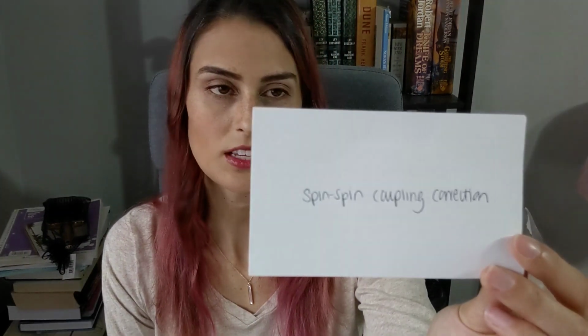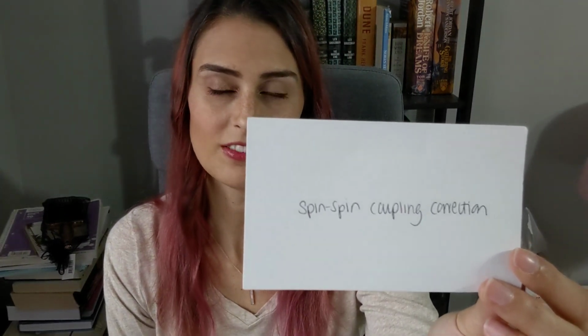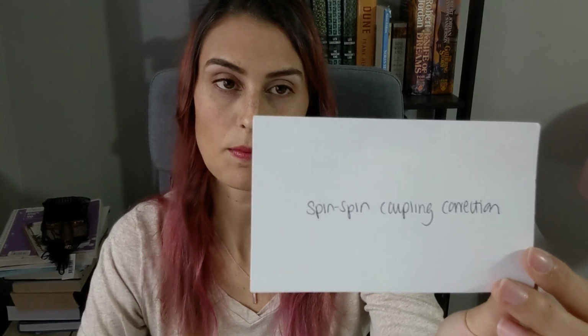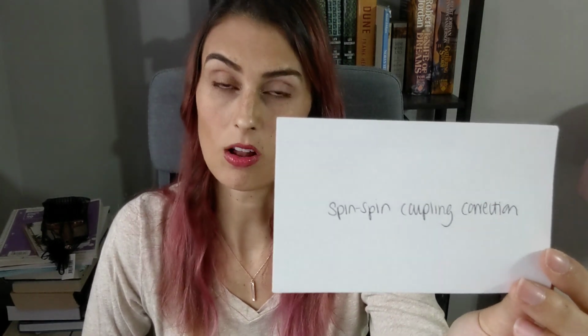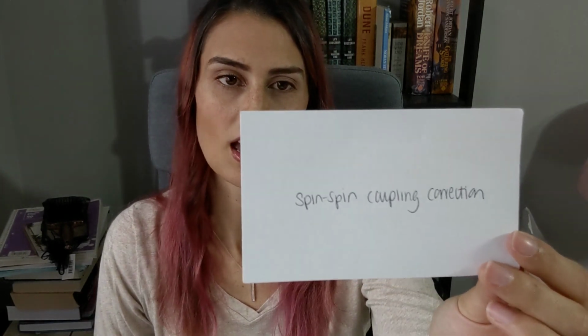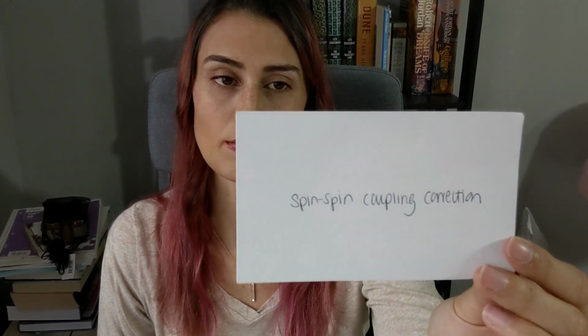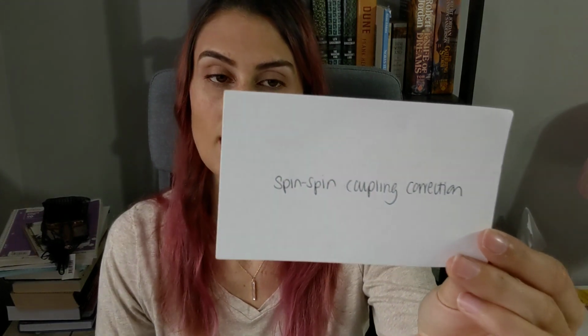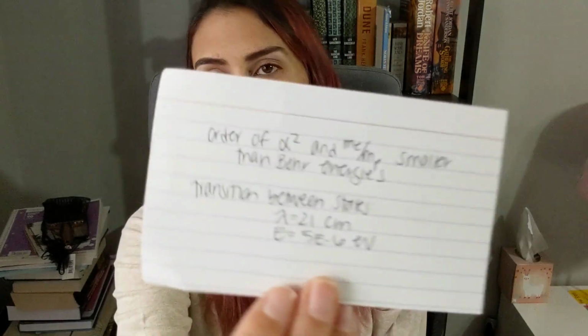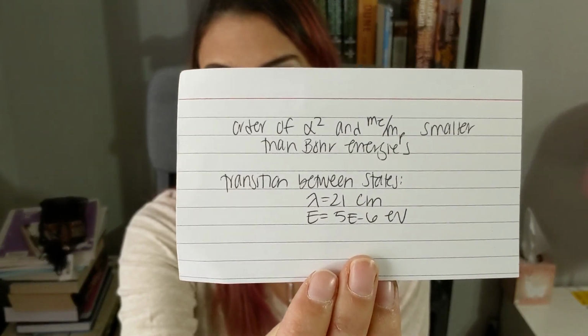The spin-spin coupling correction is of order alpha squared, and mass of the electron over mass of the proton smaller than the Bohr energies. And the transition between states is at lambda equals 21 centimeters and energy equals 5 times 10 to the negative 6 electron volts.